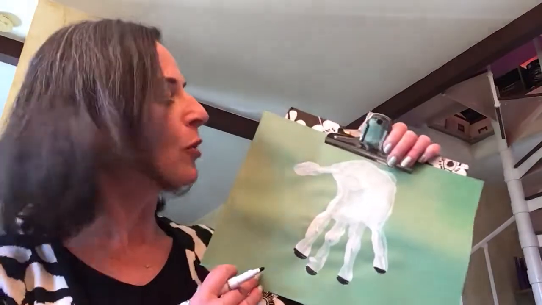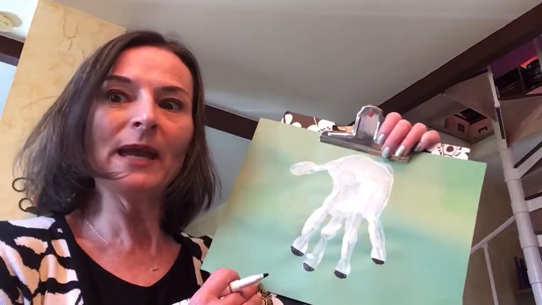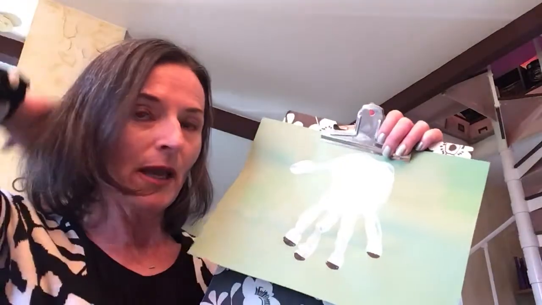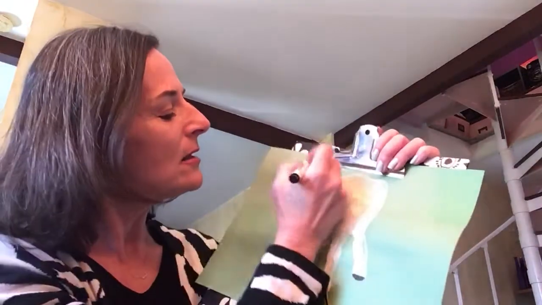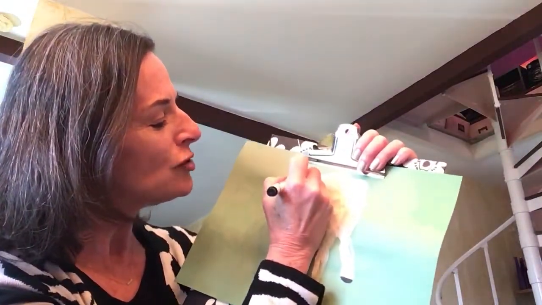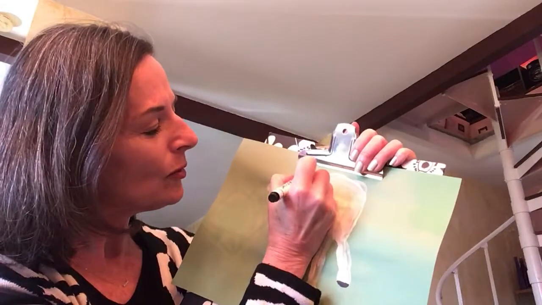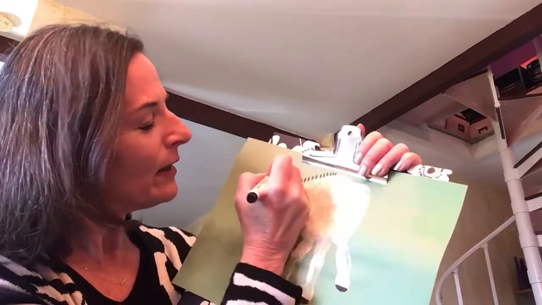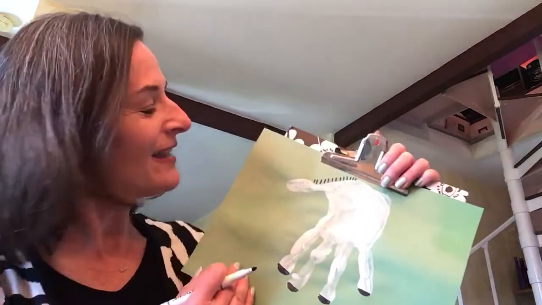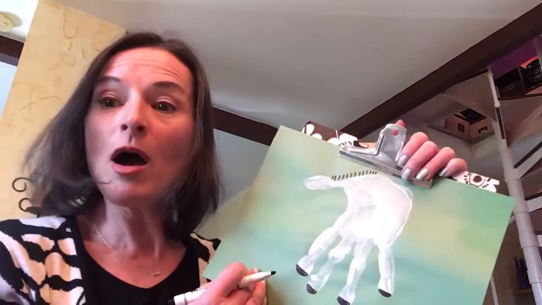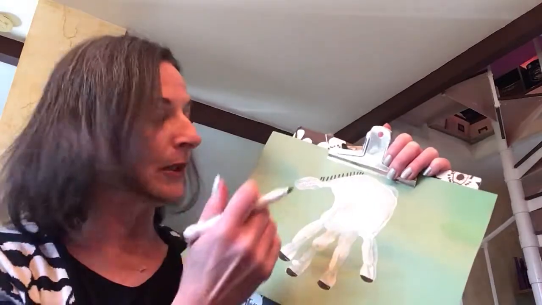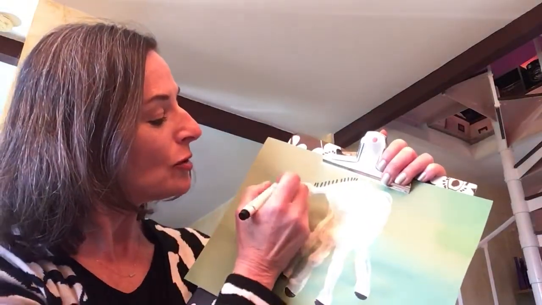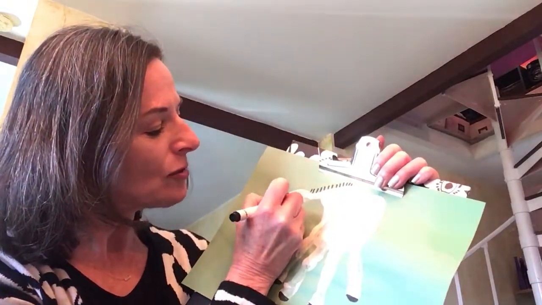So, just like horses, zebras have manes. They have hair on the back of their necks. So let's draw that. Let's draw a mane. And zebras always have a black nose. So let's draw that.